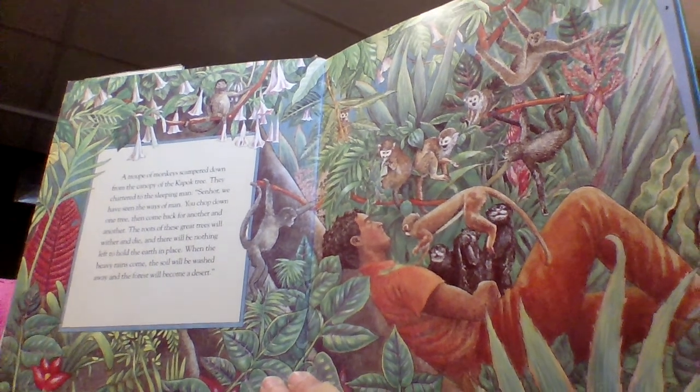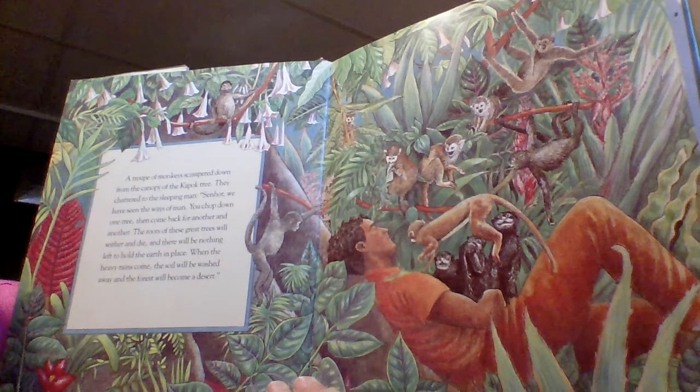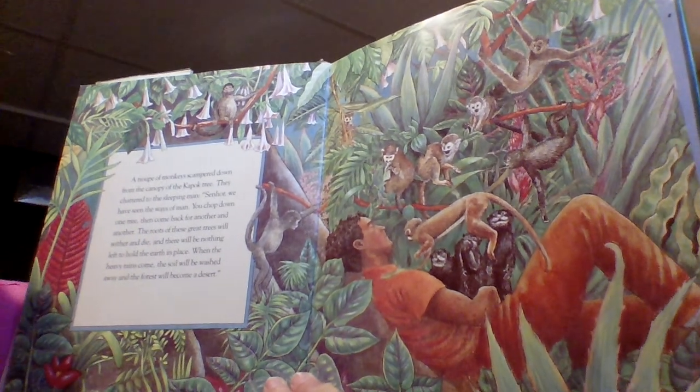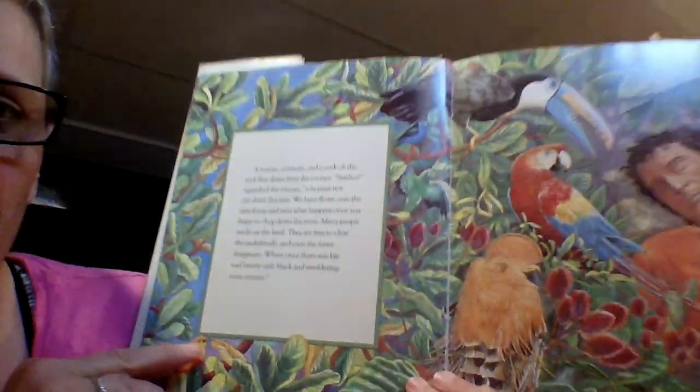Do you think that these animals could live in a desert? I think they need their trees, don't they?